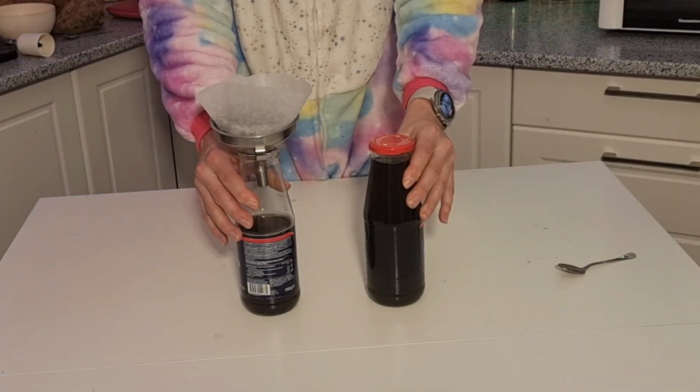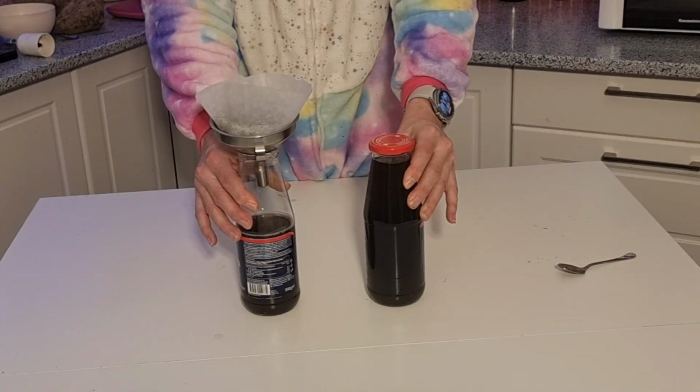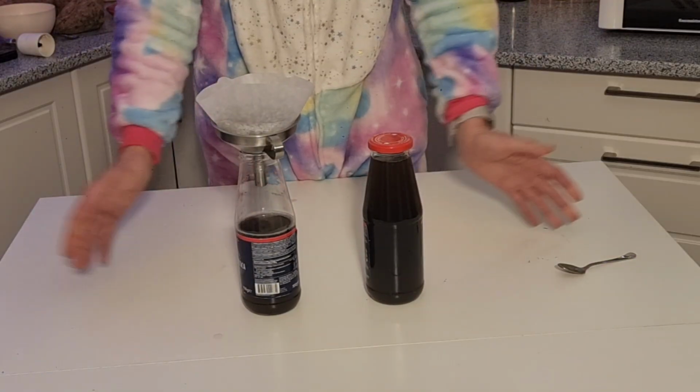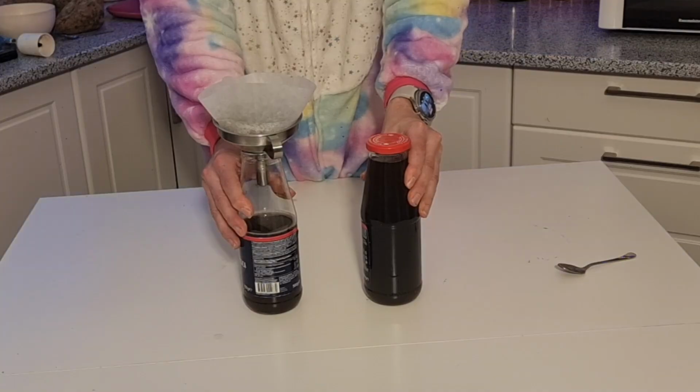What we're going to do is tomorrow I'm going to evaporate this using a vacuum evaporation system that I'm going to build today, and then we're going to do some crystallization, and with the leftover syrup I'm going to make some ice cream. So stay tuned and let's get to the next part tomorrow.